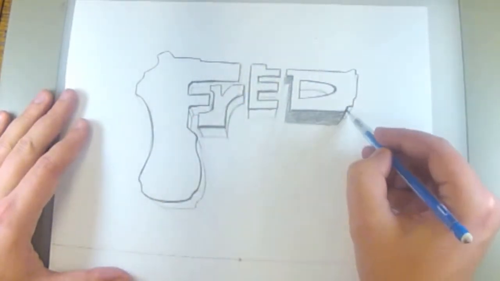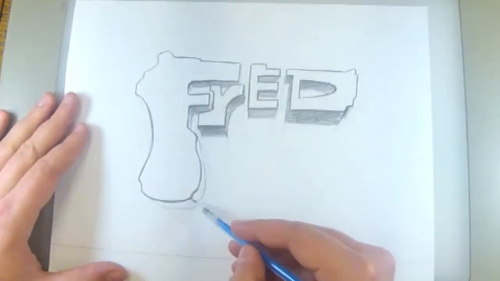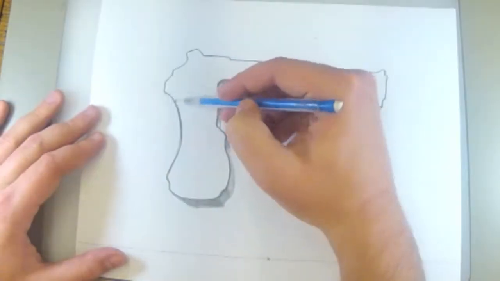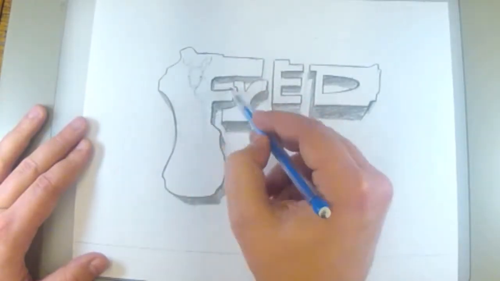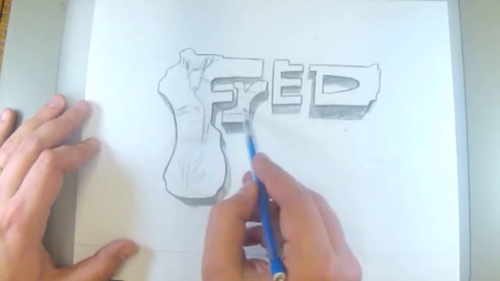Adding value. Remember your rules for lighting. Some parts will be darker than others. And I'm adding a drawing inside. And finally, you want your drawing to be a lot lighter than the line and value work for the lettering.